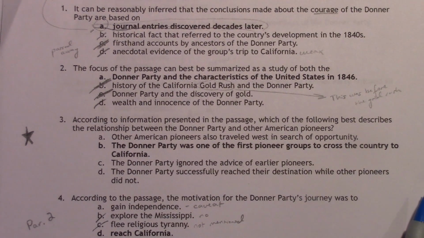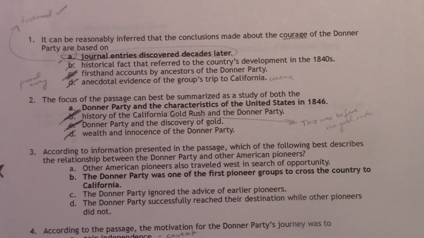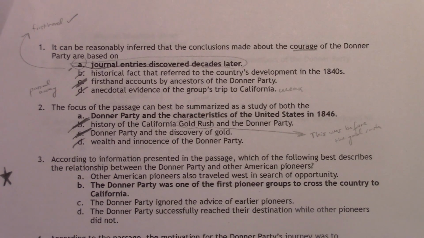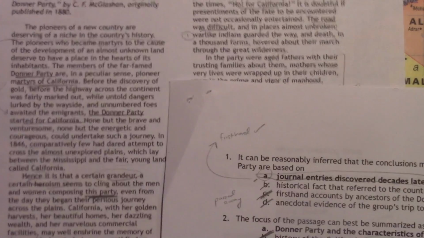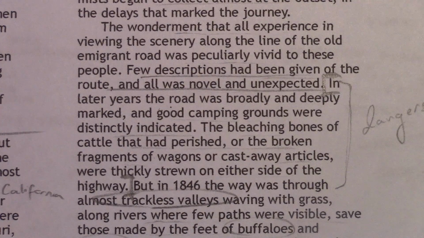A, the Donner Party and the characteristics of the United States in 1846 are strongly supported. In order to answer that, you really need to be able to point to which specific paragraphs give you that information. For example, the paragraph that I bracketed "dangers" gives a good example of what life was like in 1846 in the United States.